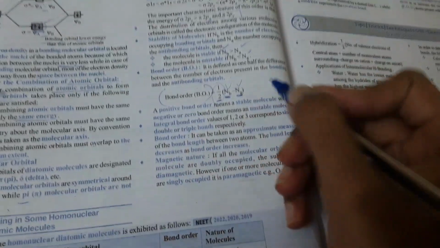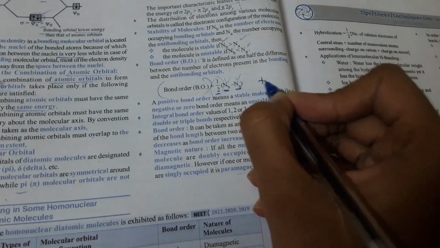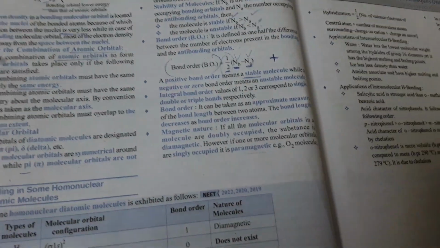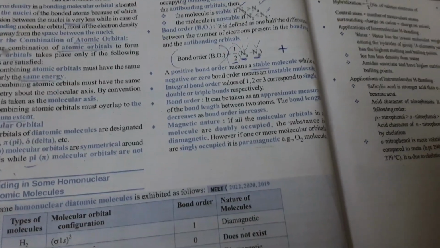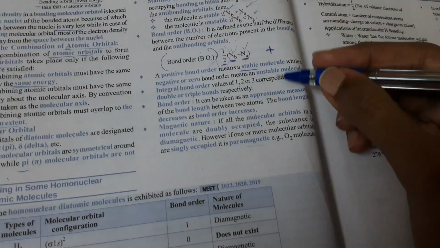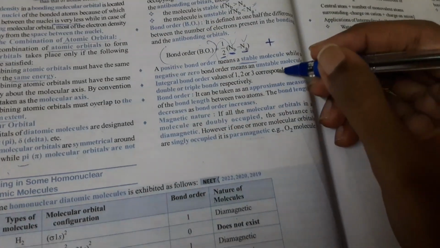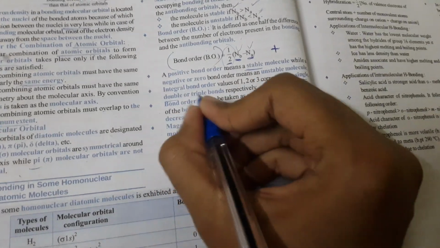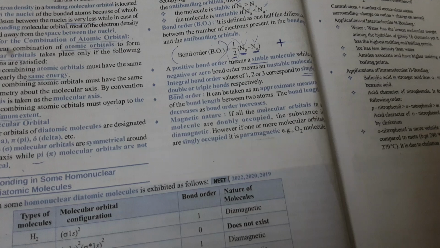If the bond order is positive, the molecule is stable. But if it is negative or zero, it is unstable. There are some cases where the bond order comes in integral form, and in such cases there might be a single, double or triple bond. And what exactly is bond order?